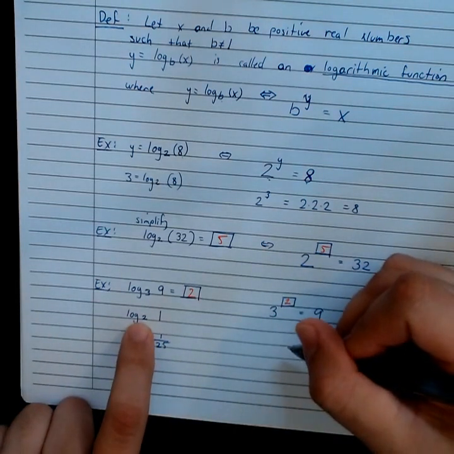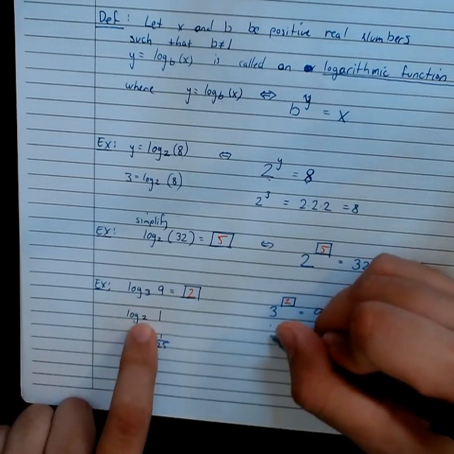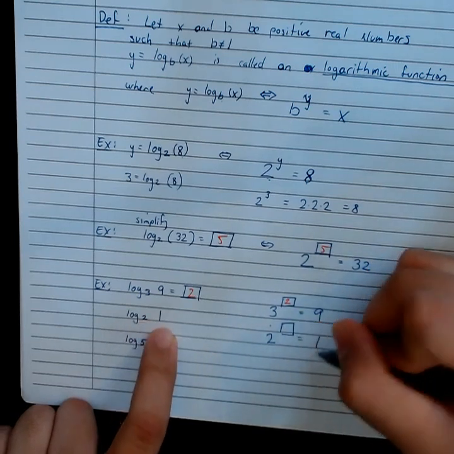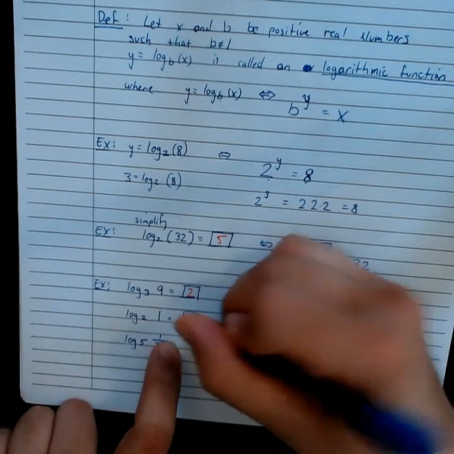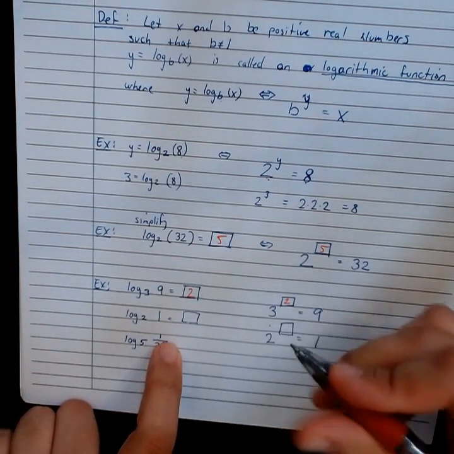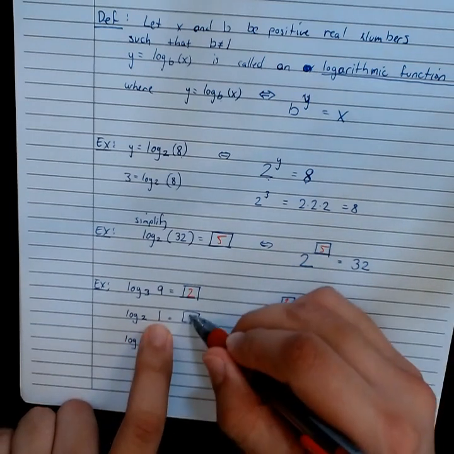Here, log base 2 of 1, that means that the number 2 is being raised to some power to give us the number 1. Well, that's got to be the power 0. After all, anything raised to the power 0 is equal to 1. So here, log base 2 of 1 must equal 0.